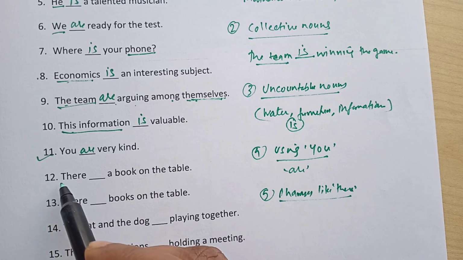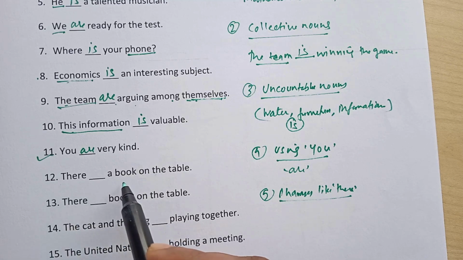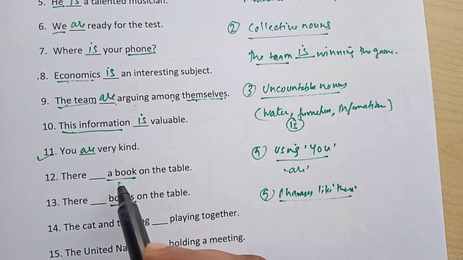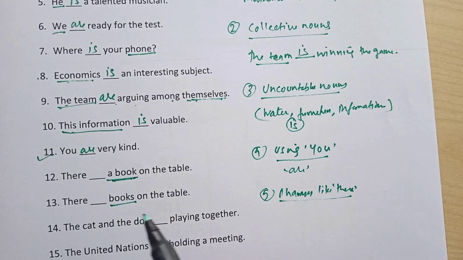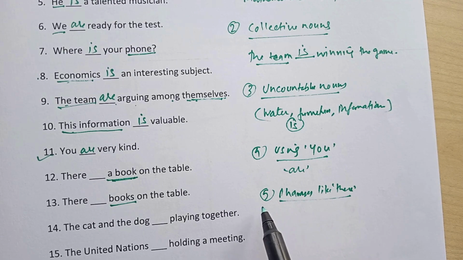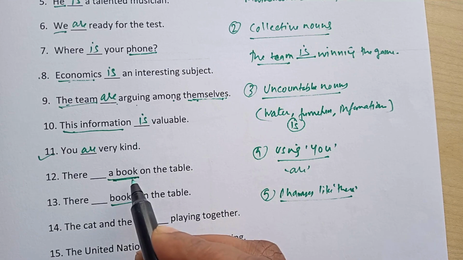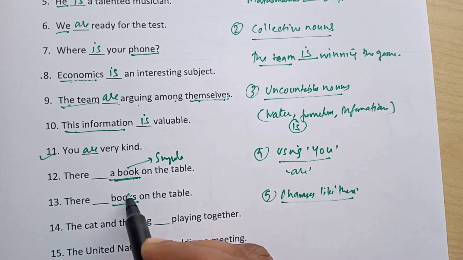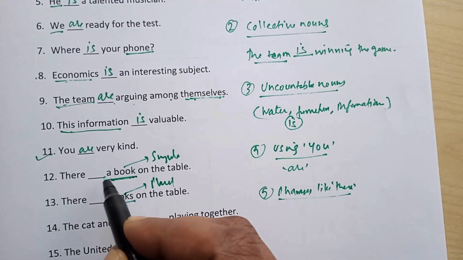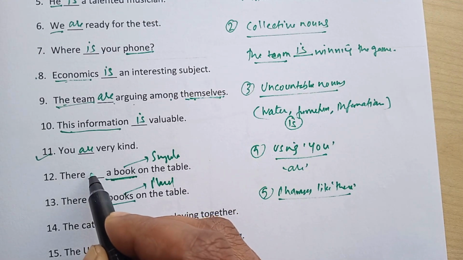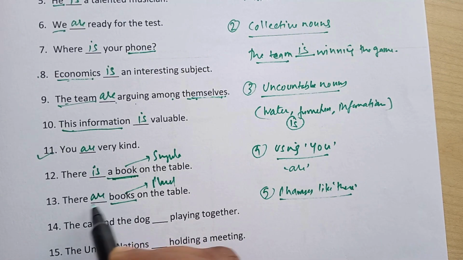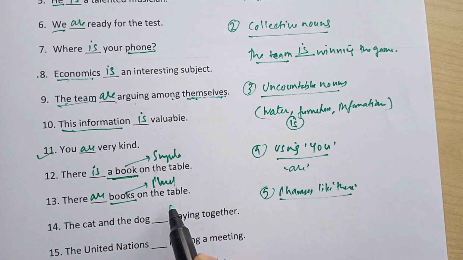So if we take the first example, "there dash a book," and the second, "there dash books." This is a singular noun and this is a plural noun, so we need to look at the noun after that. So here we'll be using "there is a book," and in the second case we'll be using "are": there are books on the table.